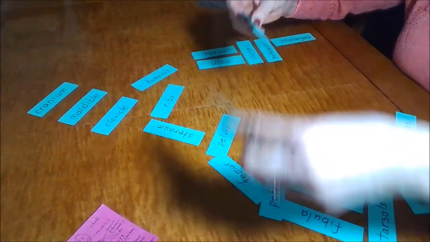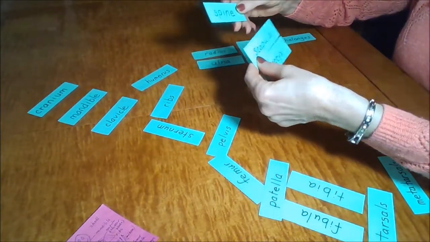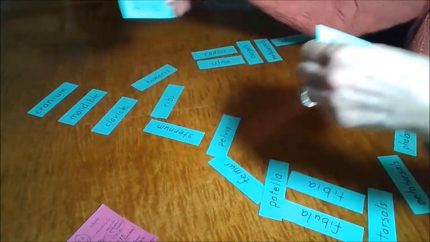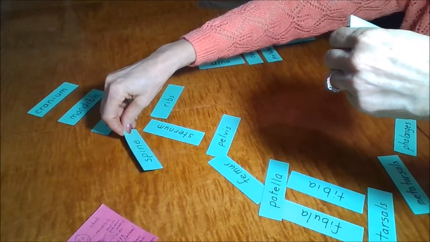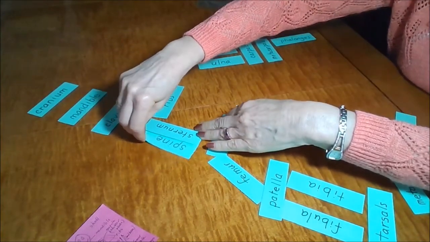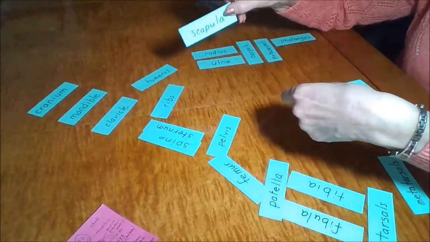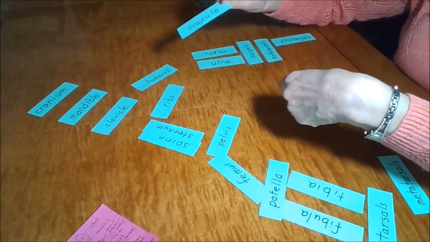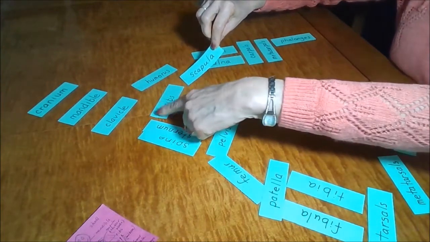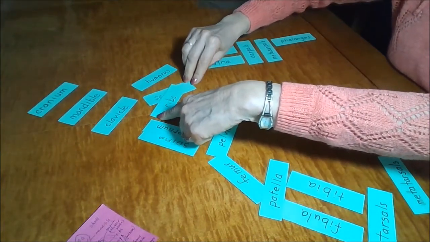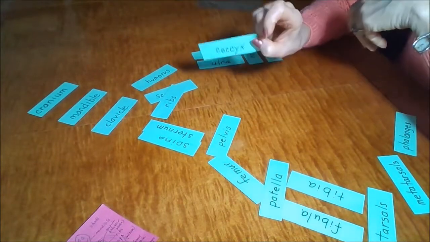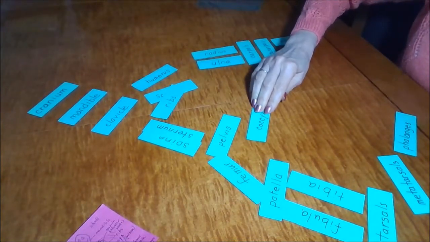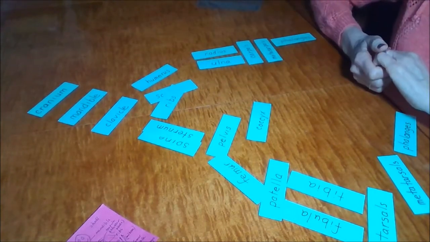I have a couple more cards left over, and these would be the back side of the skeleton. The spine is on the back side of the sternum, so I guess I could put those two together. The scapula are the shoulder blades in the back, so those would go underneath the ribs here. That would be the back side. And the coccyx is the tailbone, so that is in the pelvic area, but that is the back side of the skeleton.